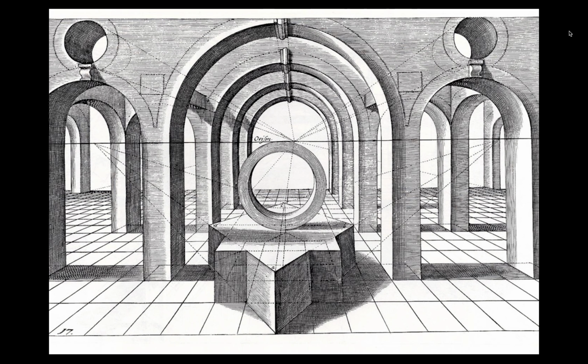Now, here's an example of two-point perspective, which I'm just showing you for reference. I really don't want you to learn a whole lot about it, but two-point perspective refers to when something has a corner to you. So imagine this was a box, and one corner of it was directed towards you. That is going to result in two-point perspective.